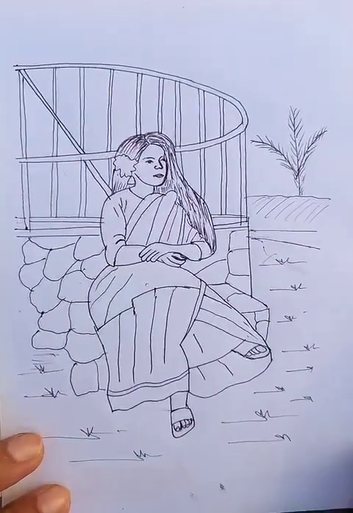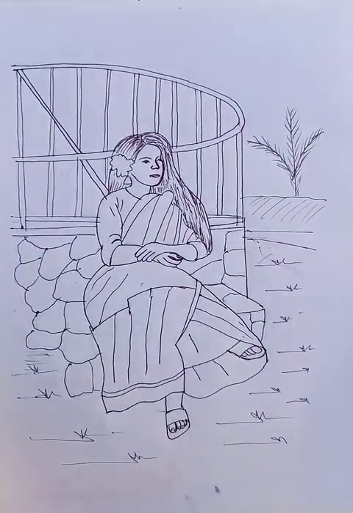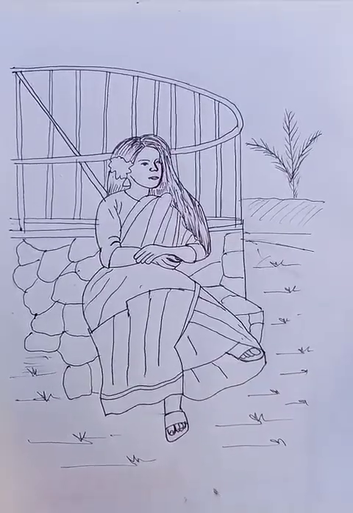Okay, so this is the primary part. We're going to draw the next part and do the colors.